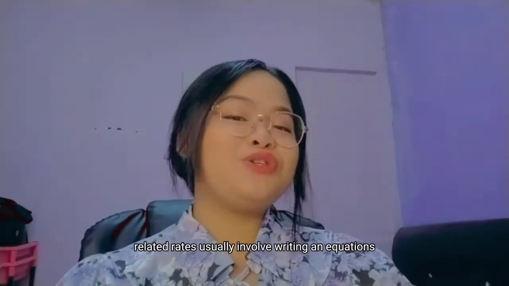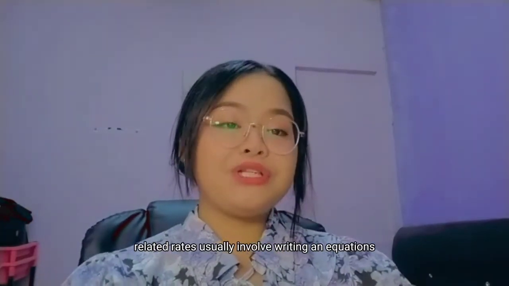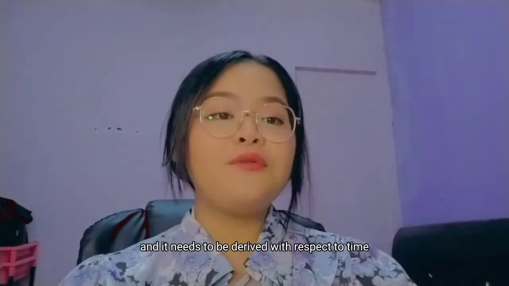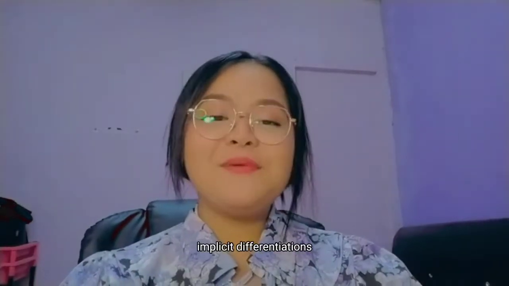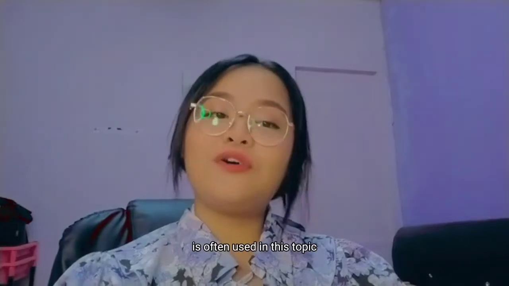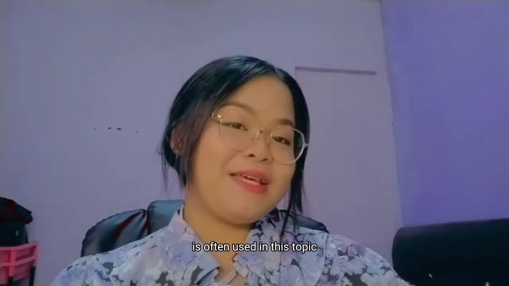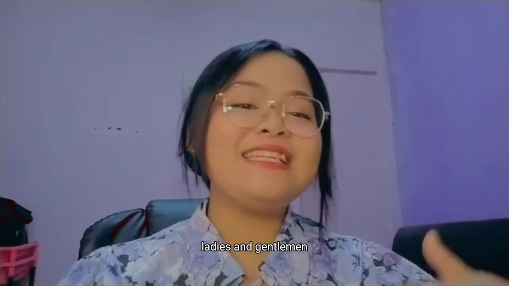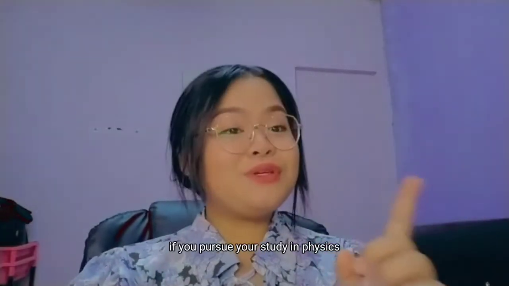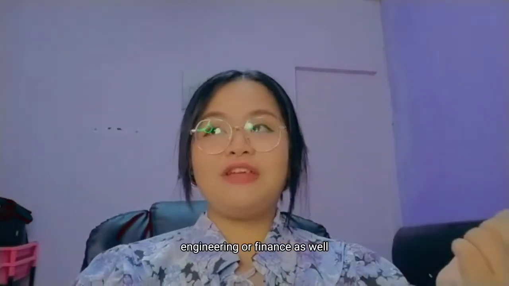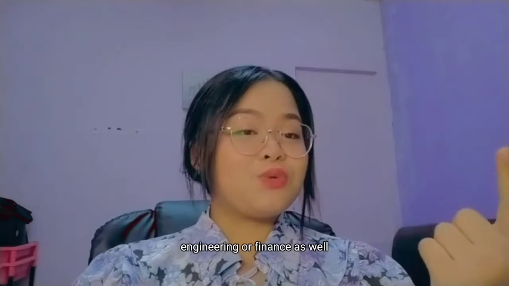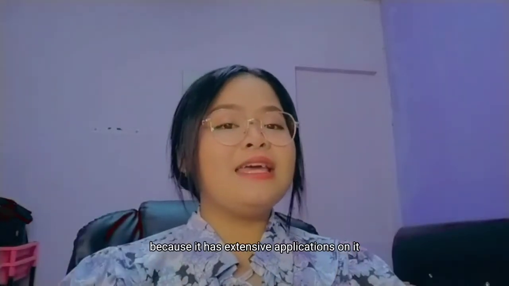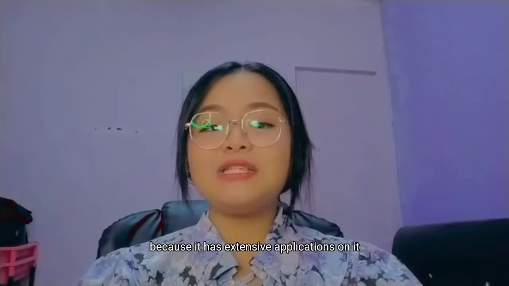Related rates usually involve writing an equation relating two variables, and it needs to be differentiated with respect to time. Implicit differentiation is often used in this topic. But why do we use related rates? Ladies and gentlemen, if you pursue your study in physics, engineering, or finance as well, it is important for you to learn it because it has extensive applications.